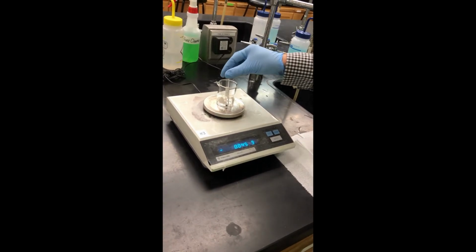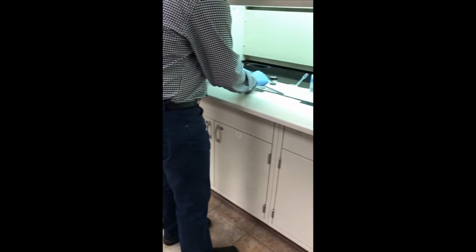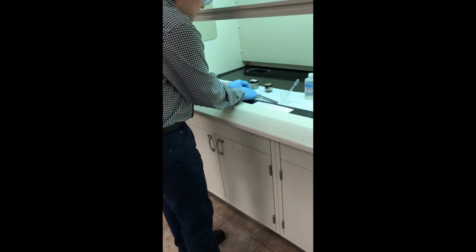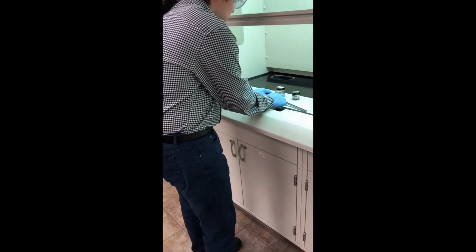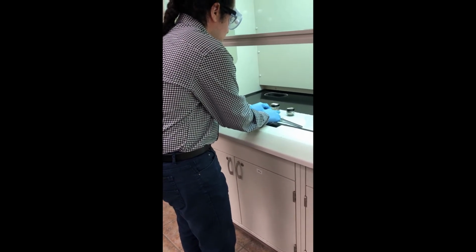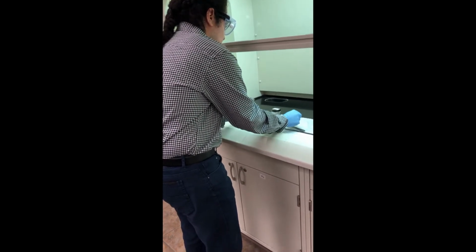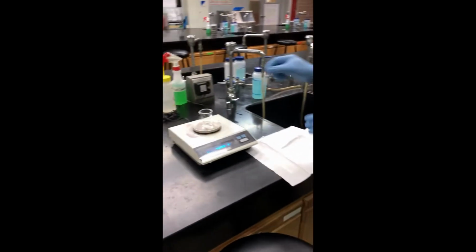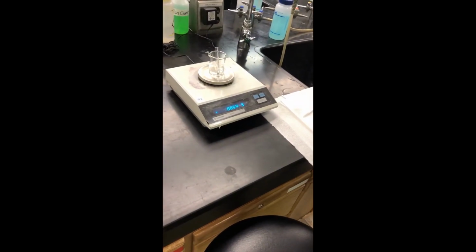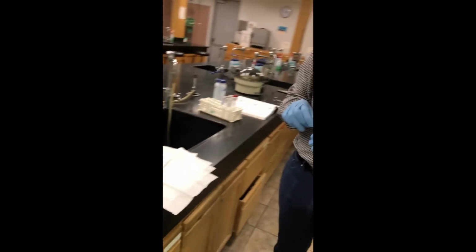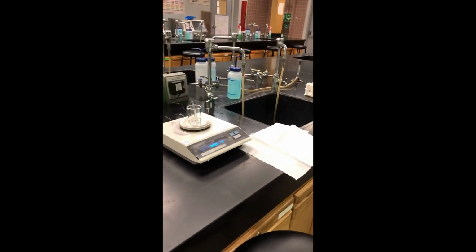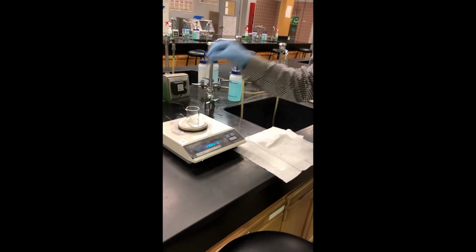We have too much here in test tube number 3. So let's now transfer a little bit out. We'll reweigh and re-tare test tube number 3. So let's number 3 empty. So here's the empty tared test tube number 3.